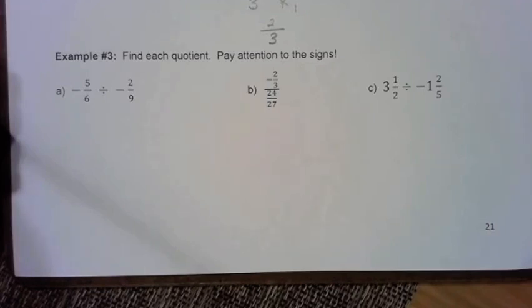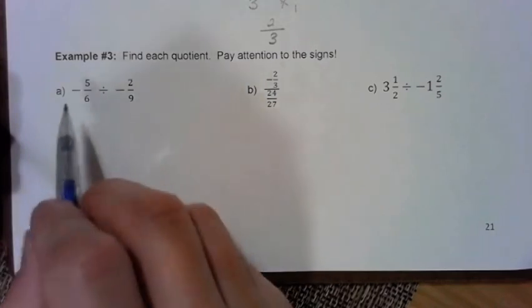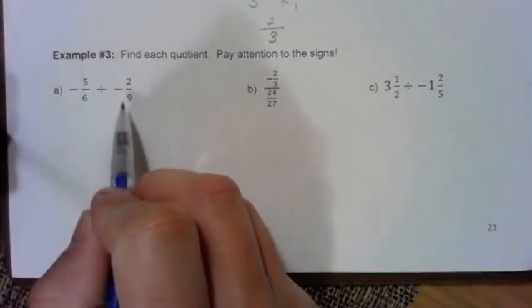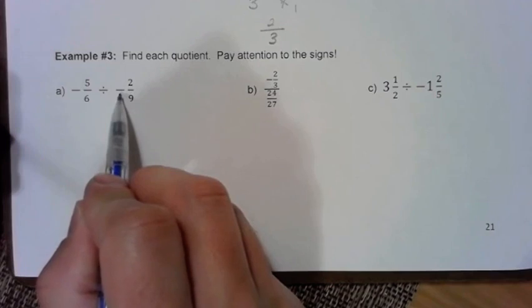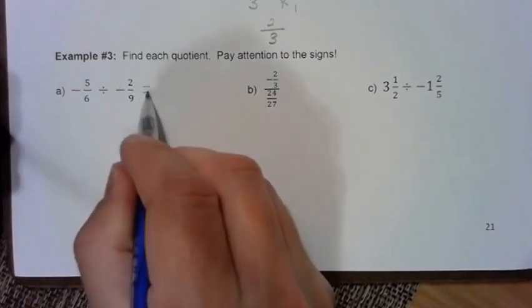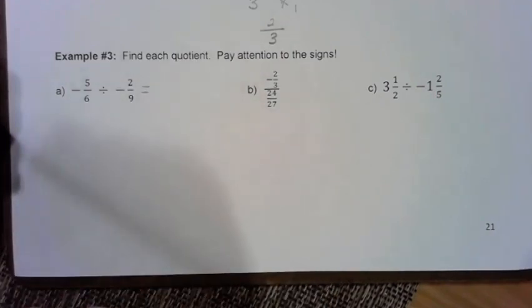Let's go ahead and practice dividing signed fractions. The process is going to be exactly the same as dividing regular fractions. You're just going to try to see what the sign of the answer is going to be based off of your division rules. Looking at the first example, -5/6 divided by -2/9, I know that a negative divided by a negative is going to be a positive. So my answer in this example will be positive something. All right, let's see if we can figure out what that is.